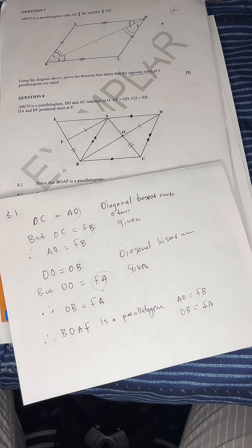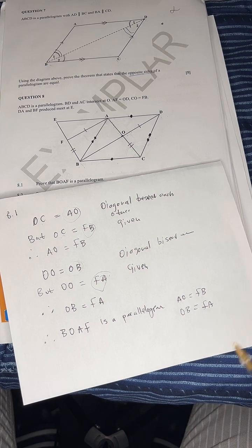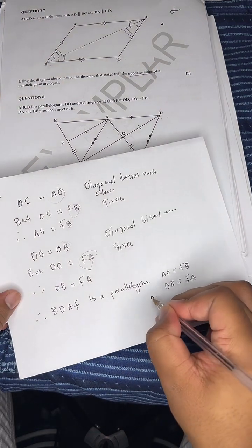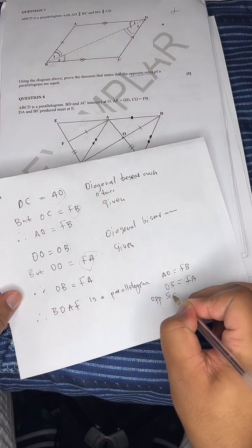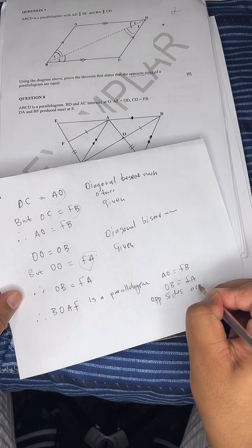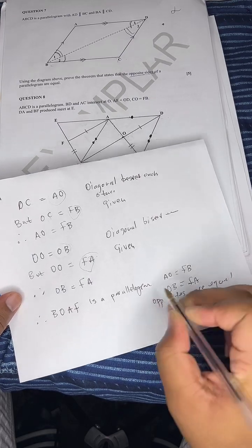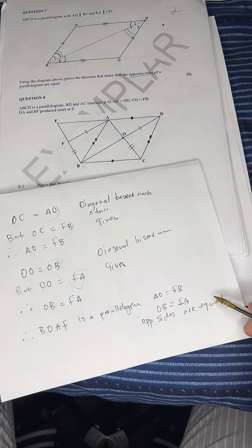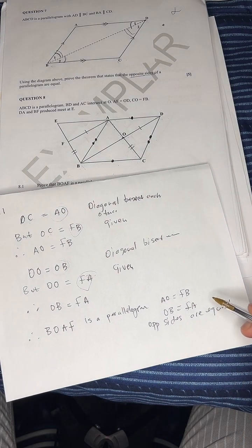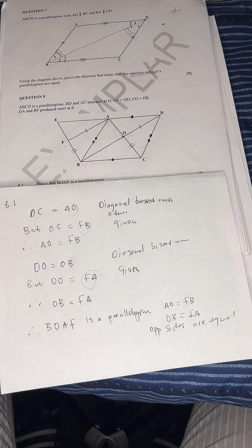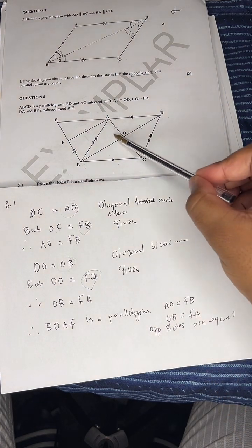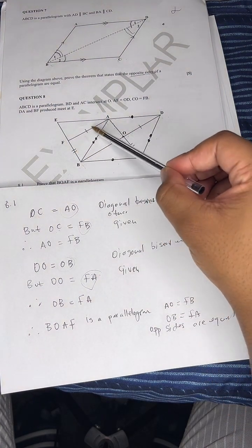This is a parallelogram because the opposite sides are equal. If you say the opposite sides are parallel, they are going to mark you wrong, because you're not proving whether they are parallel. You prove that they are equal. This is what you proved here: this side equals this side, and this side equals this side.